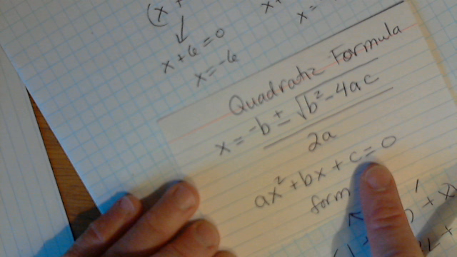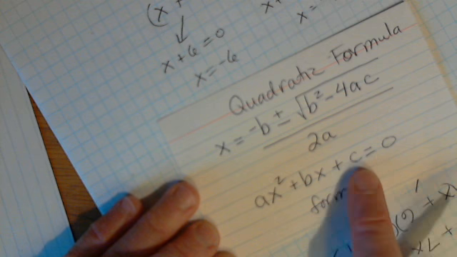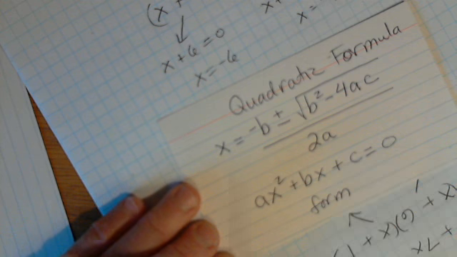All the terms on one side and in order: highest power of x, next power of x, and then the plain number. Alright, take this little card with you as we go on to solve another quadratic equation in the next video.